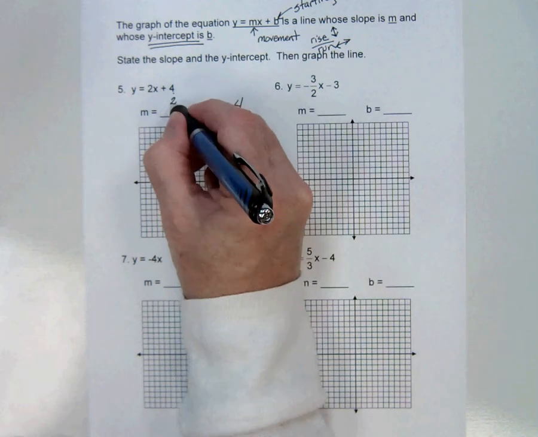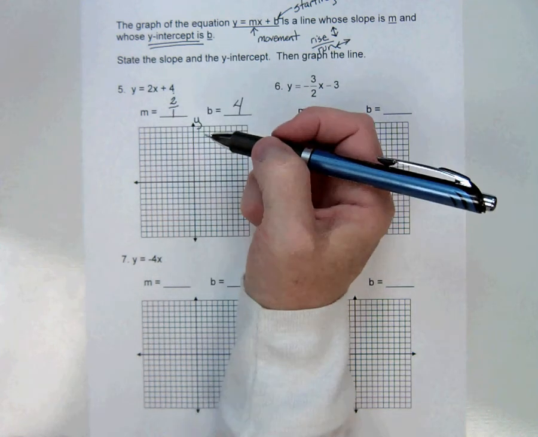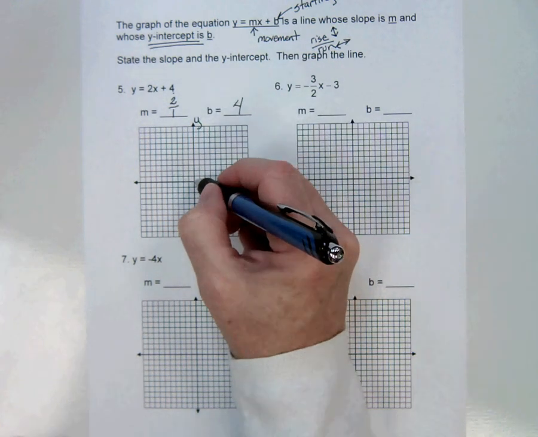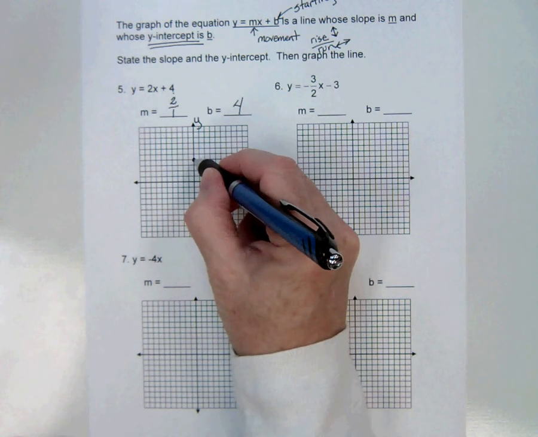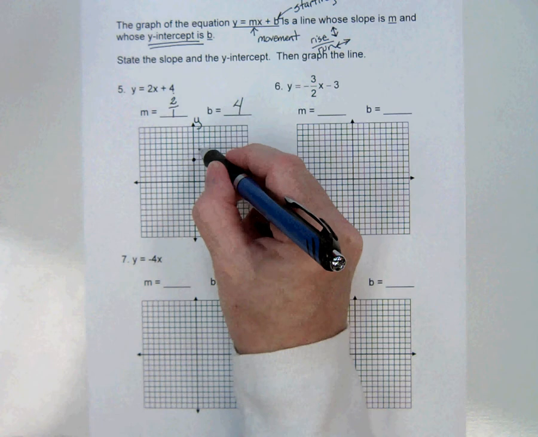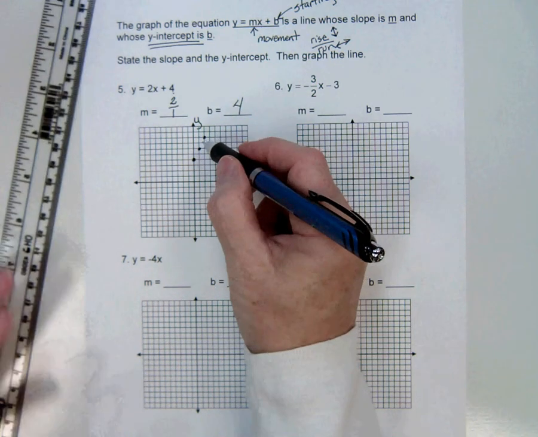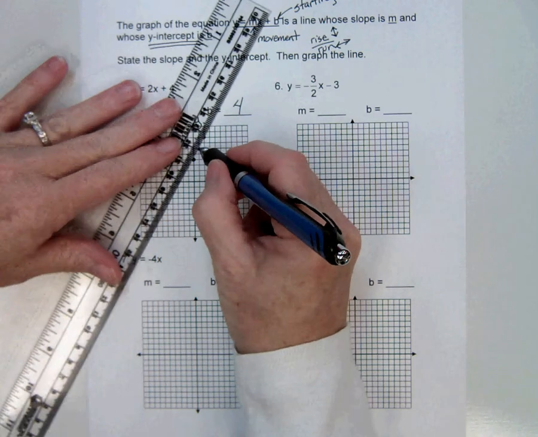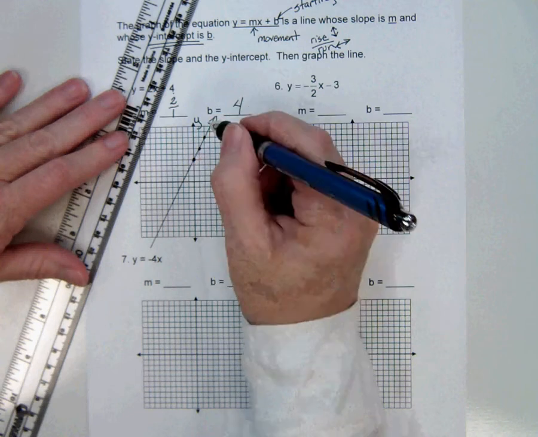So let's just write it as 2 over 1. Anytime it's a whole number, it's understood to be over 1. So when you say you're starting on your b, you're starting on the y-intercept of 4, moving up 2 over 1. Up 2 over 1. Again, 3 points will be good to draw a nice line. Go ahead and make your lines cover the whole graph.